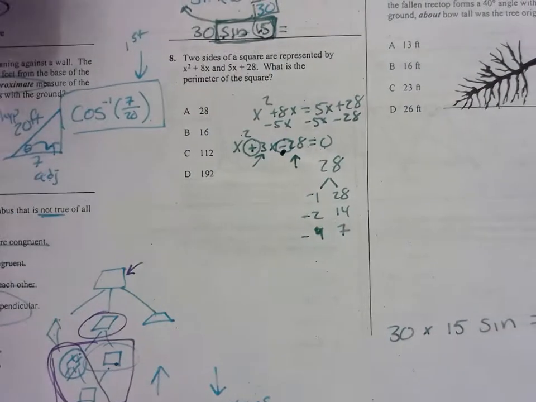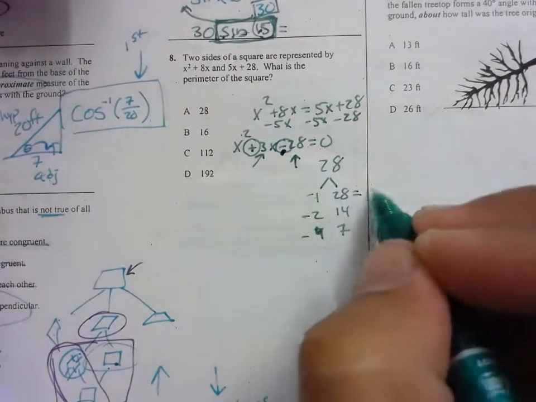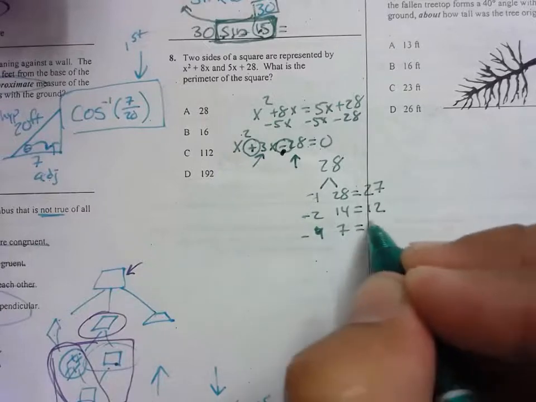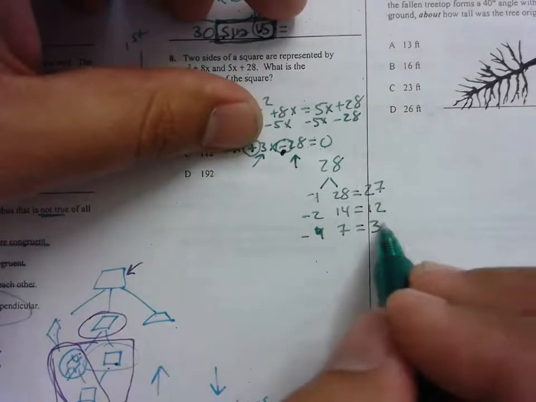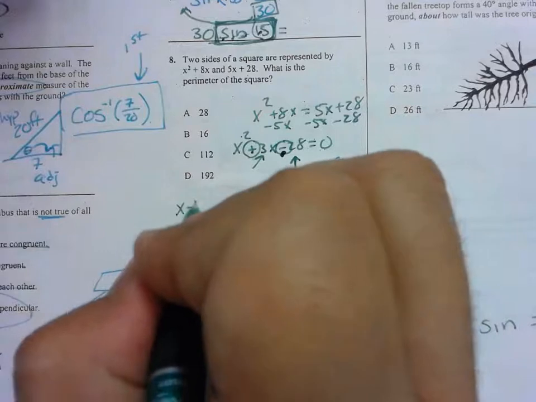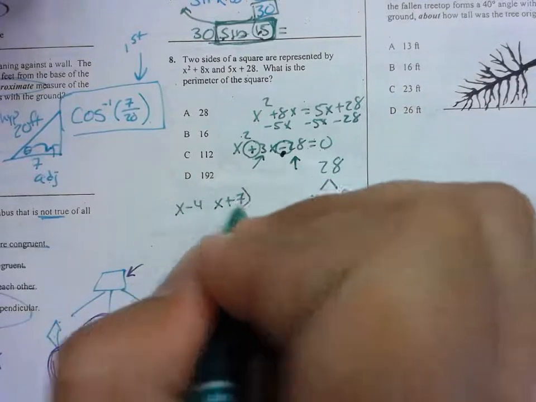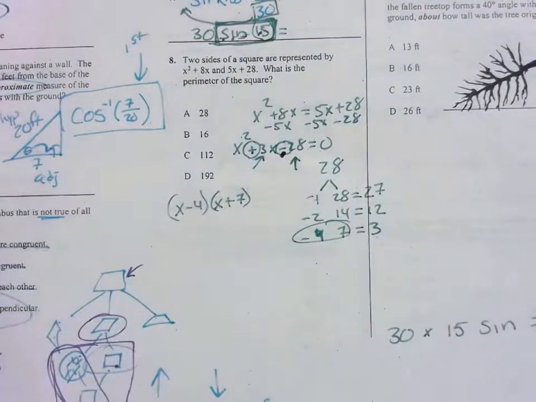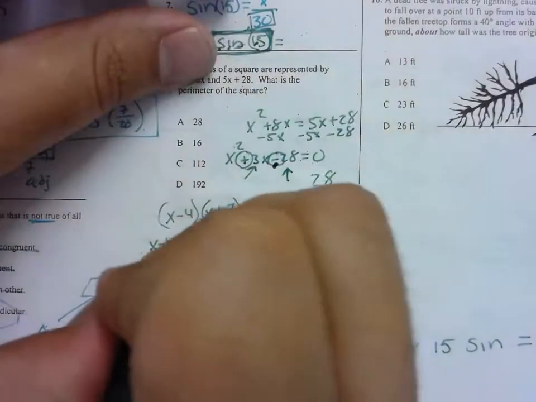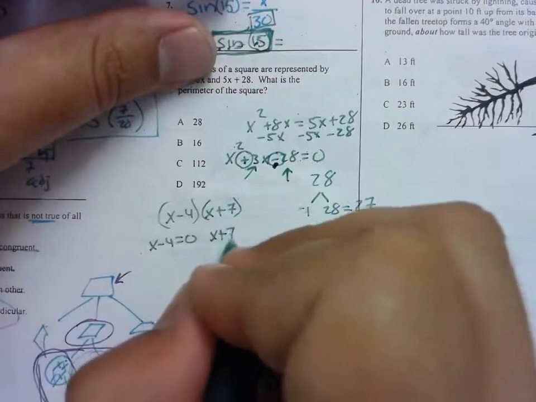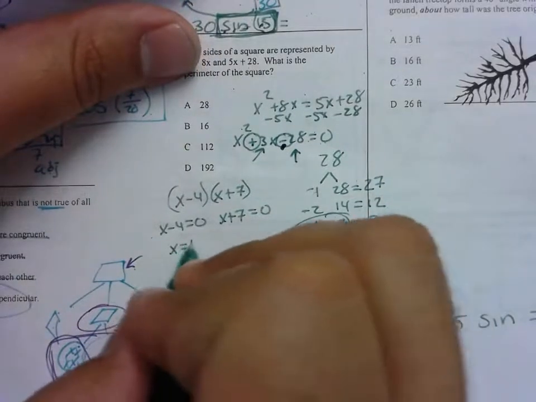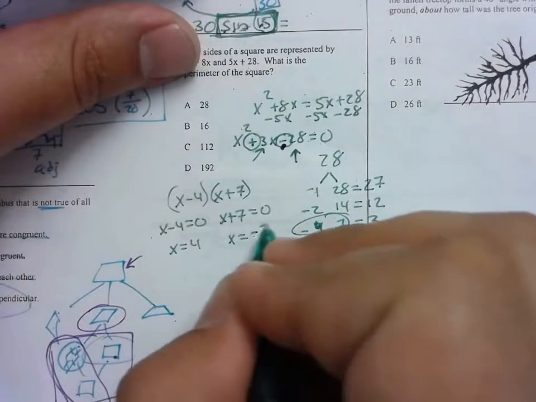Now look at all your pairs. When you add these together, what's 28 minus 1? 27. What's 14 minus 2? 12. What's 7 minus 4? 3. So which one added to 3? These two. So there's your answer: x minus 4, x plus 7. And now you have to solve each of those for x. So you have x minus 4 equals 0, x plus 7 equals 0. Solve for x. This says x equals 4. This says x equals negative 7.